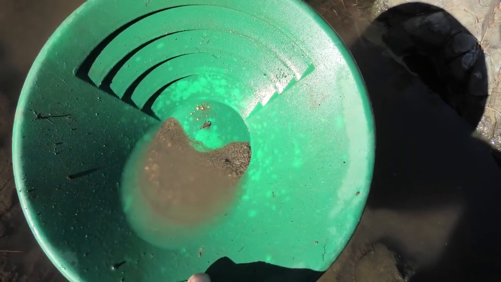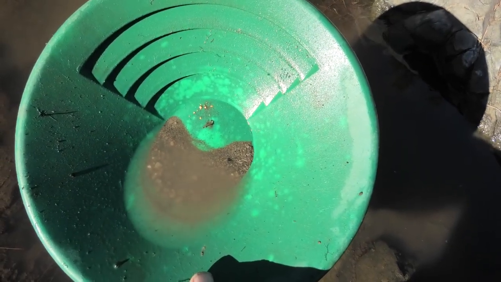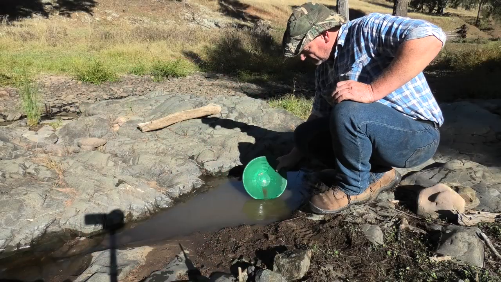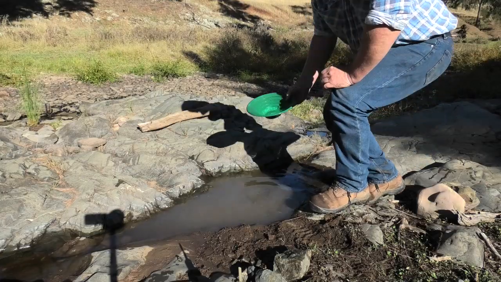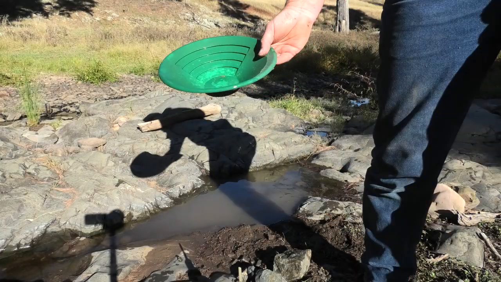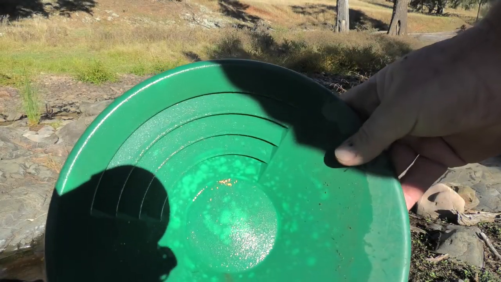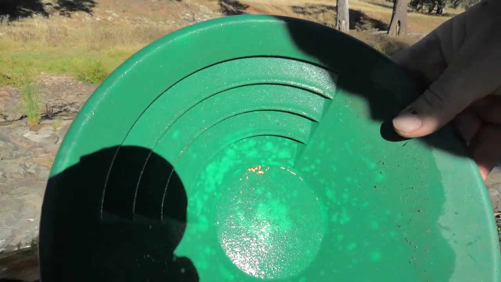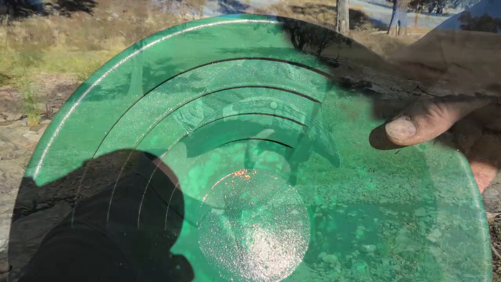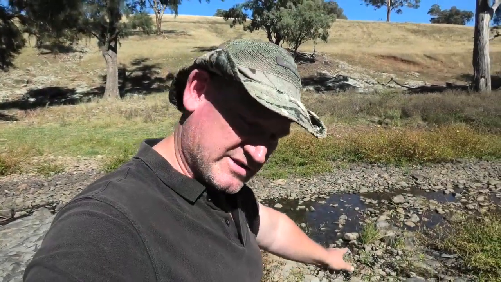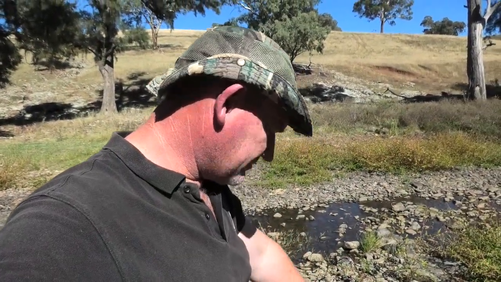I'll keep working that crevice and see how much more we can get. So I work this crevice as much as I can work it.